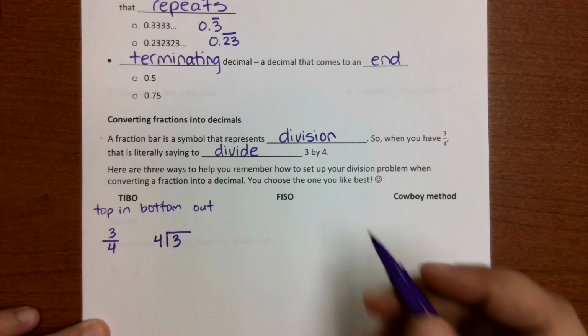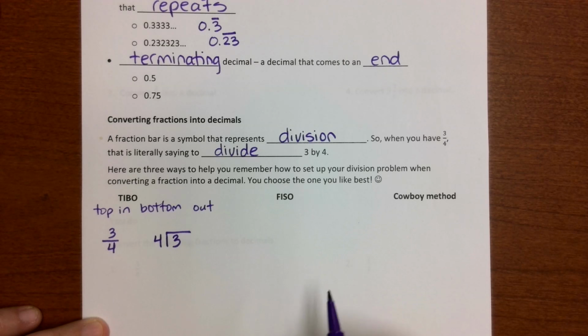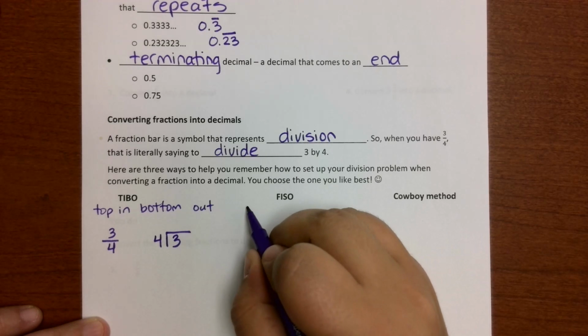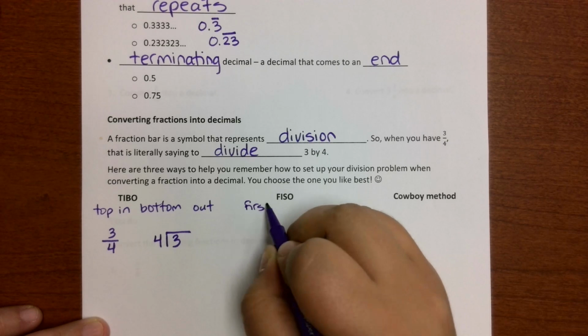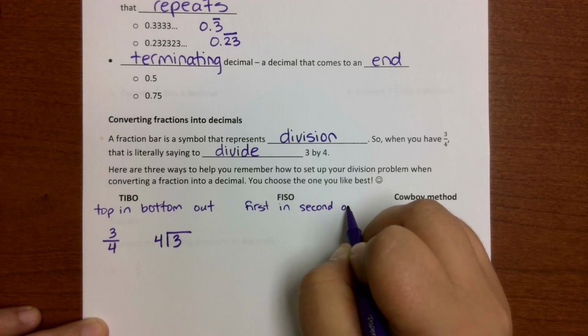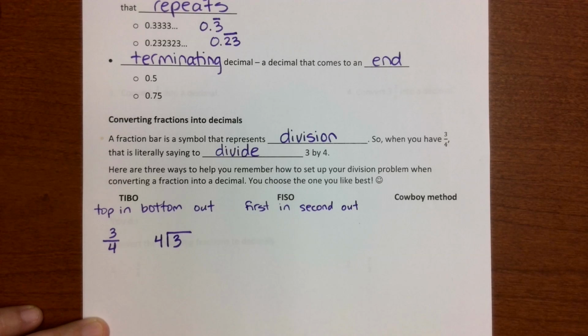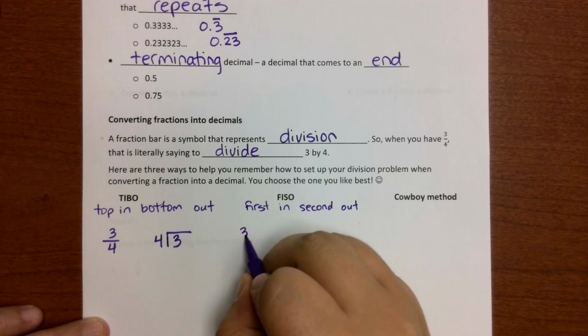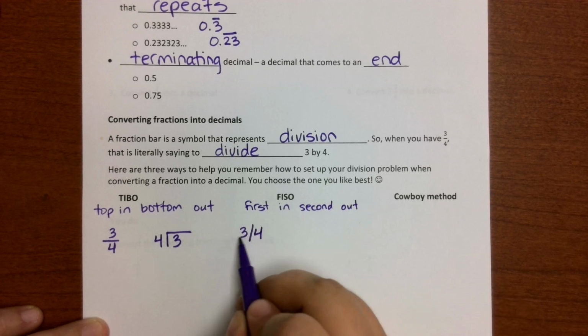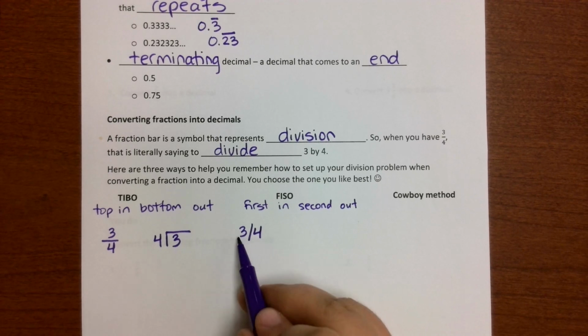The second one, I actually came up with a couple years ago. I didn't come up with Tybo, but I did come up with FISO, which stands for first, in, second, out. And the reason I came up with this one is because sometimes when we're on a computer or something, we have to write a fraction that looks like this, 3-4, but that still is representing a fraction and it still represents division. But there's no top and bottom here.